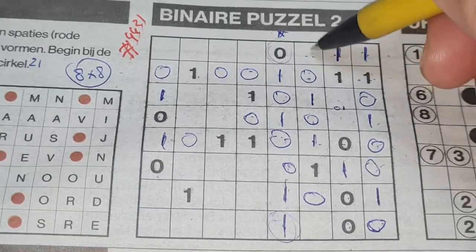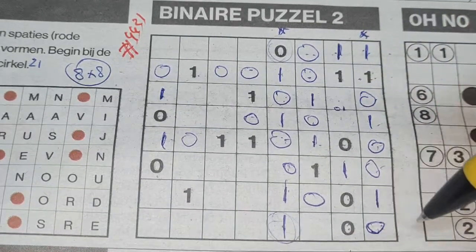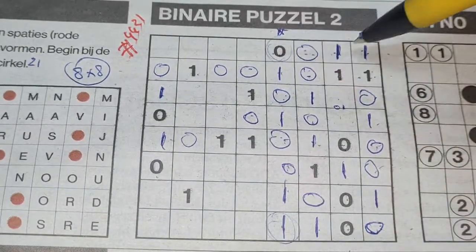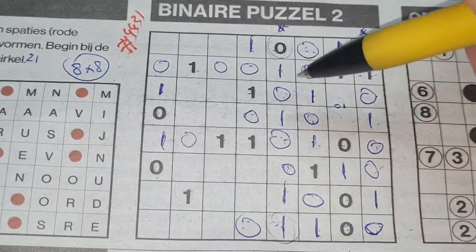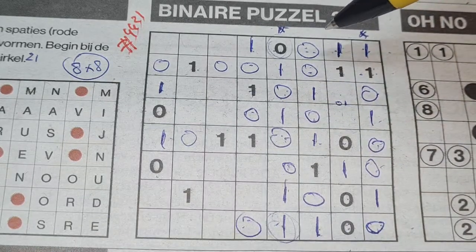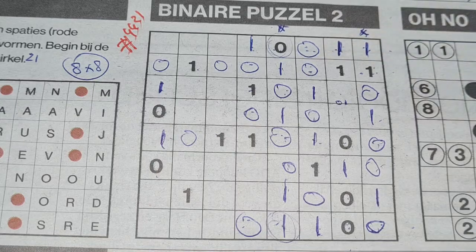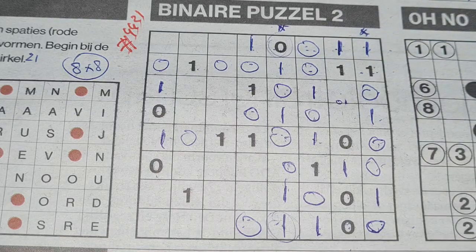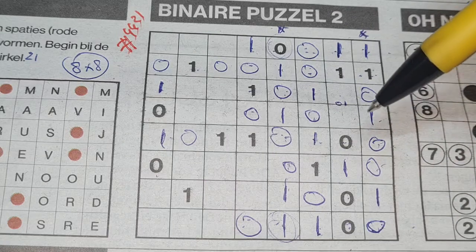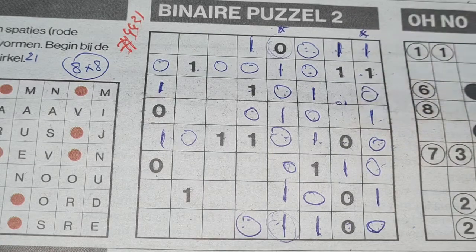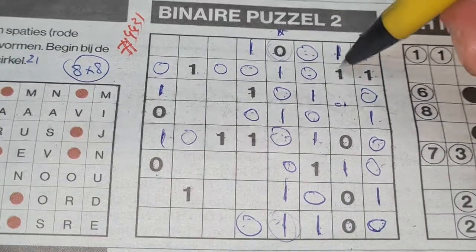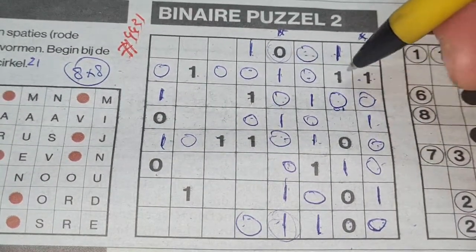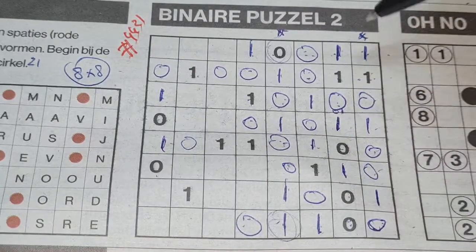Double 1, here no, there no. Double 0, here 1, there 1. Double 0, here 1, there 1. Double 1, here no, there no. Then need to compare again. No, double 1, here no, there no. Between two 0s comes a 1.